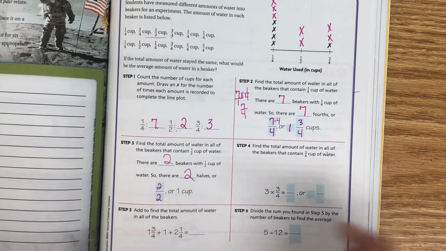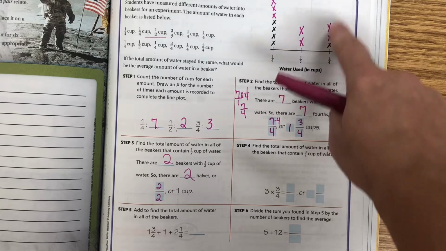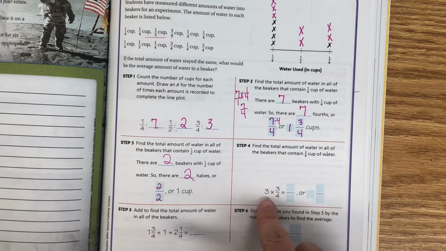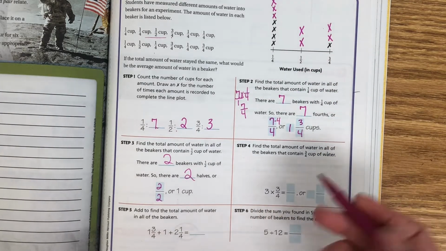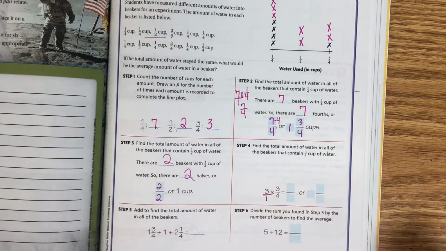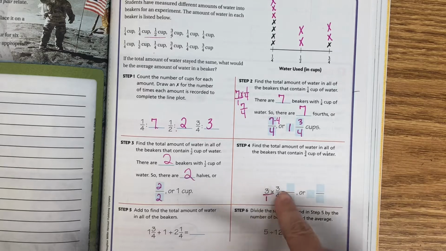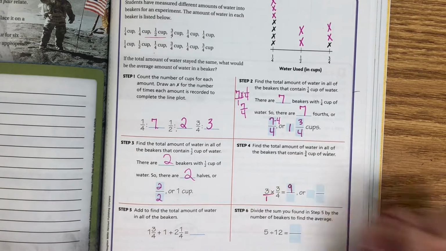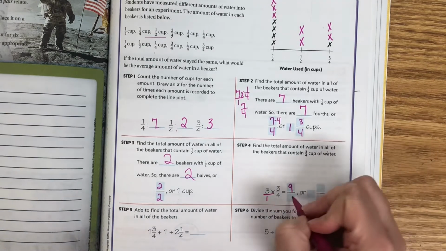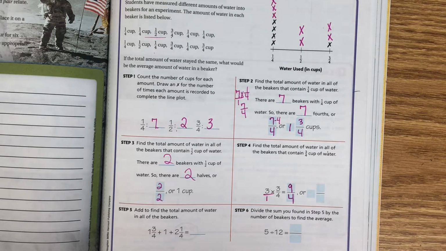And it has given you the problem. You have 3 x's, so you have 3 times 3/4. And when we get into fractions, you'll learn more about this. You put a 1 underneath the whole number. 3 times 3 is 9. Denominator stays the same, 9/4.